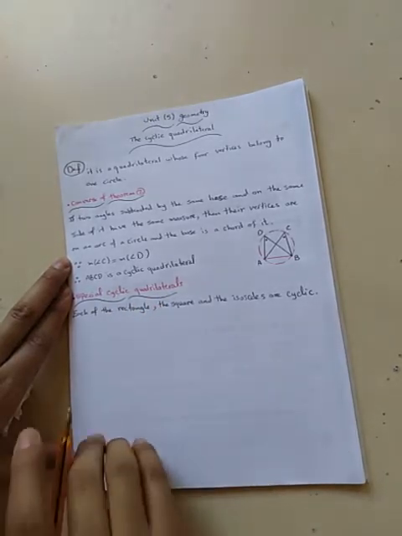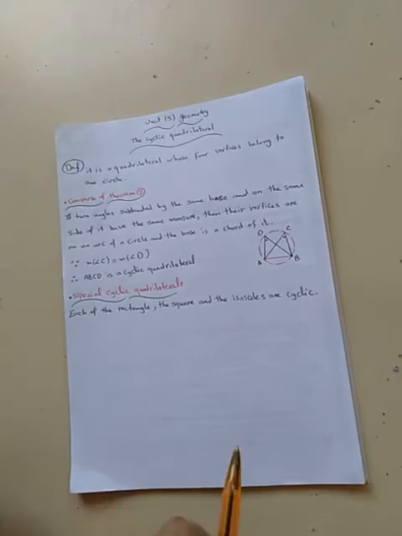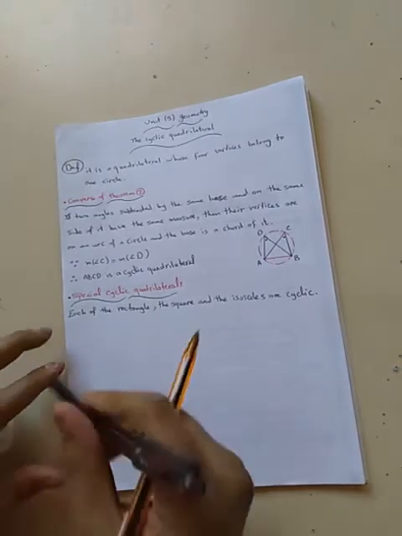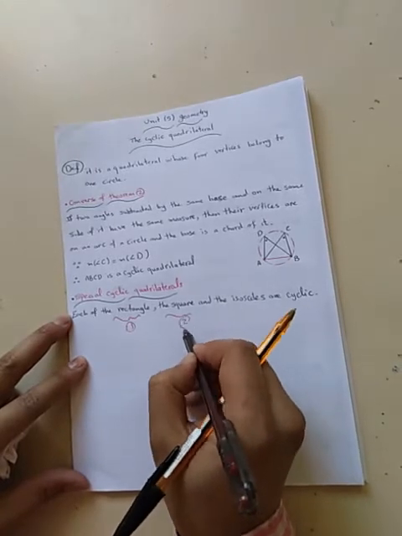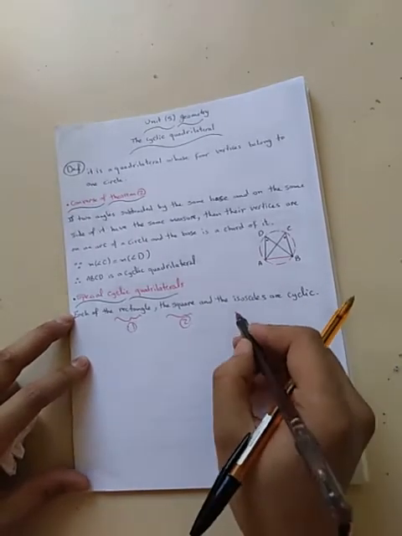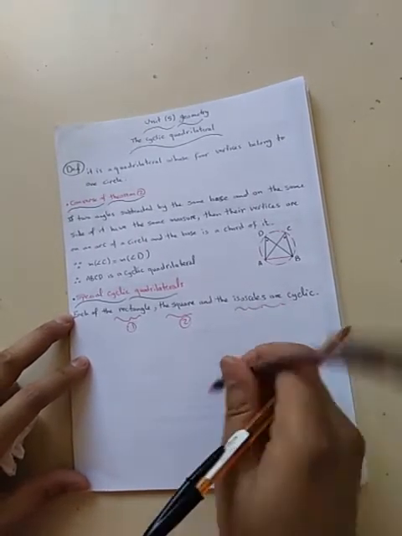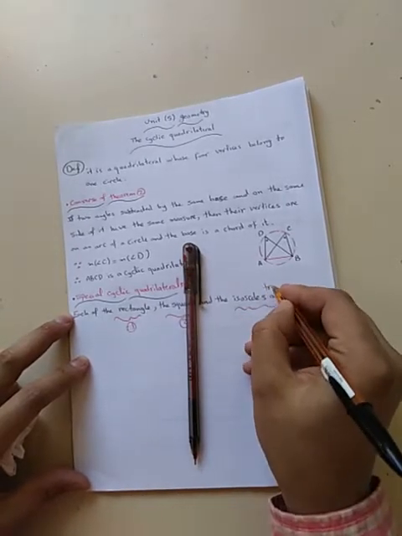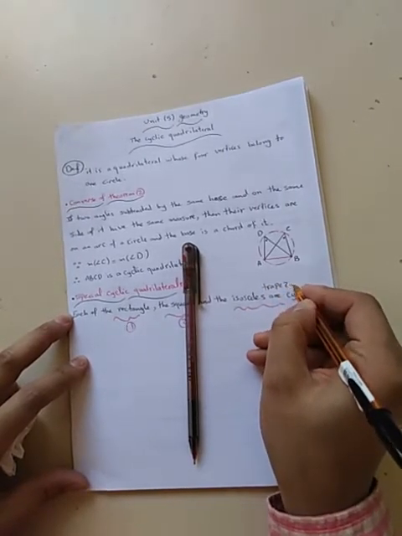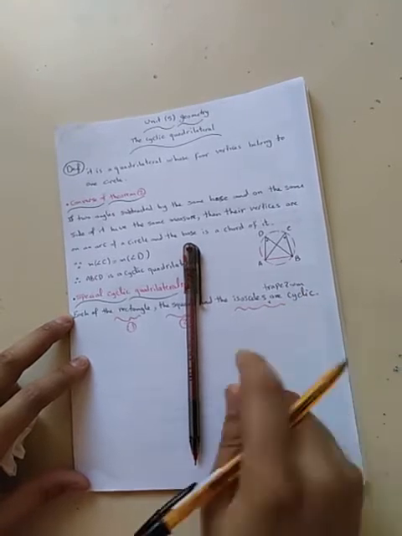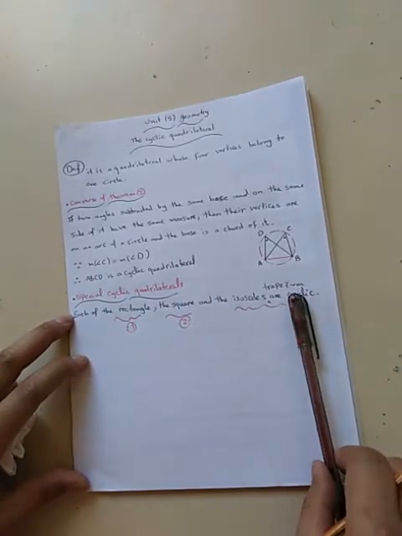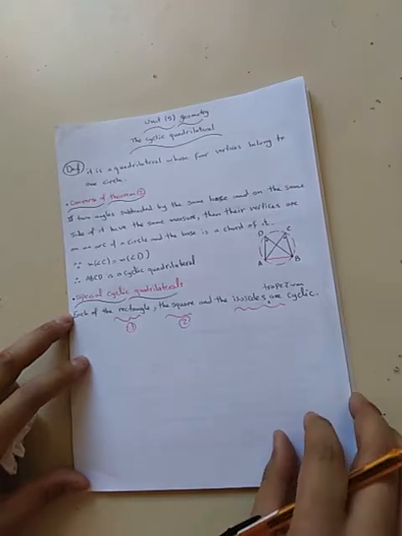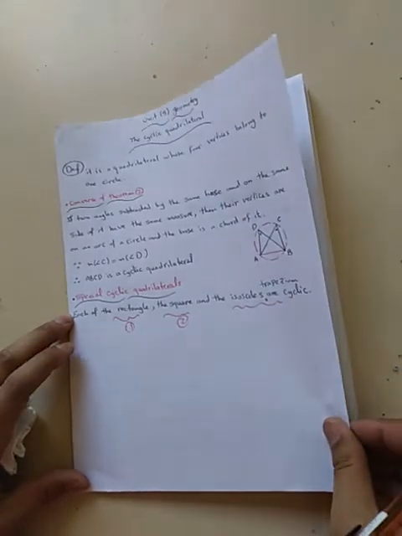Hence, there are some special cyclic quadrilaterals. There are three shapes. Number 1, the rectangle. Number 2, the square. Number 3, the isosceles trapezium. Rectangle, square, and isosceles trapezium: all of these are cyclic quadrilaterals.